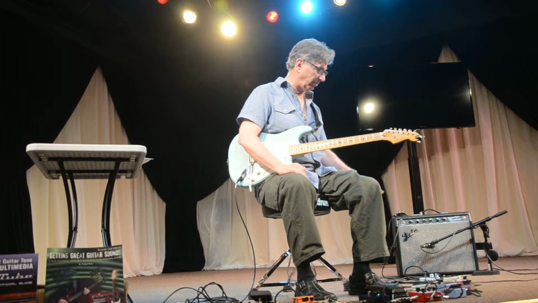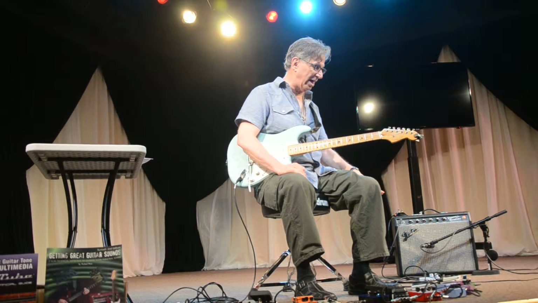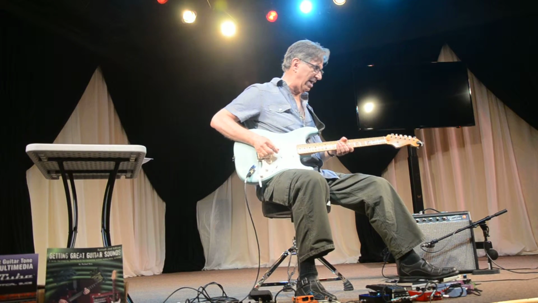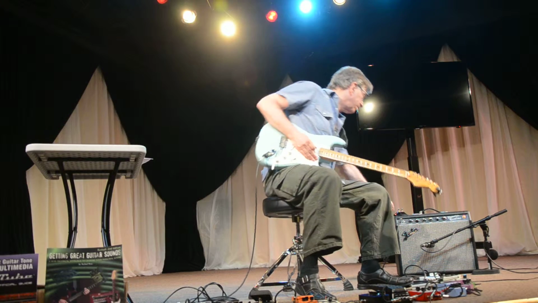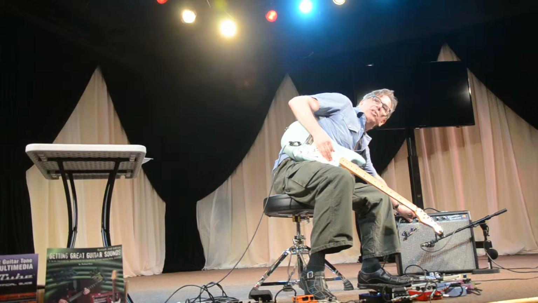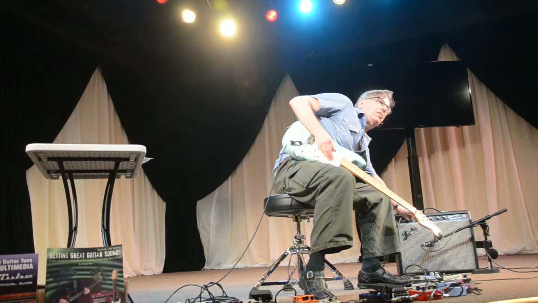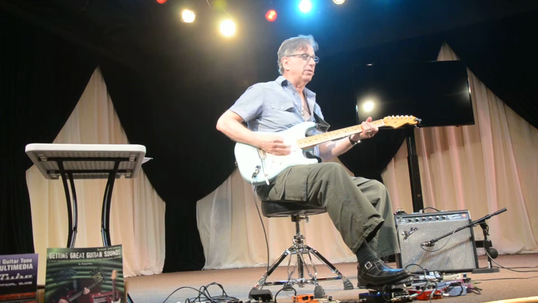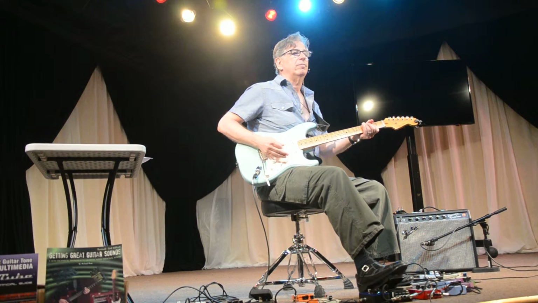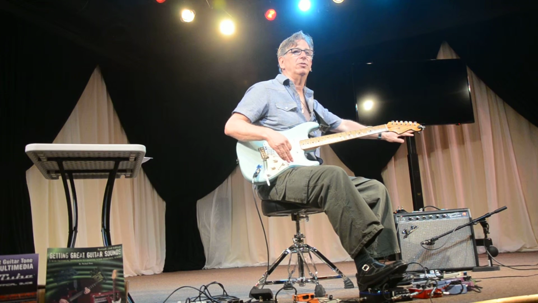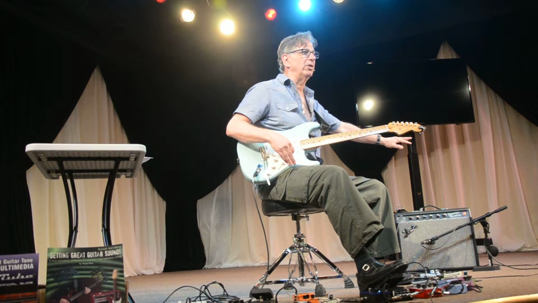But I definitely would not put it after the delay or the reverb, because if you're playing a delay and you use a volume pedal after it, it just clips it right off. But if you use a volume pedal before it, I can take the volume pedal down, but the delays continue to go, and that's really the effect I want.